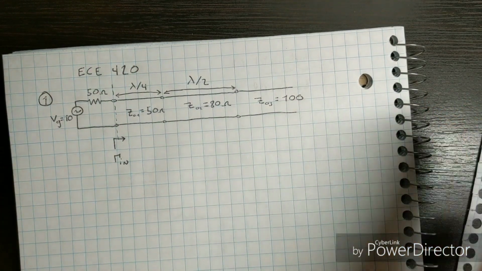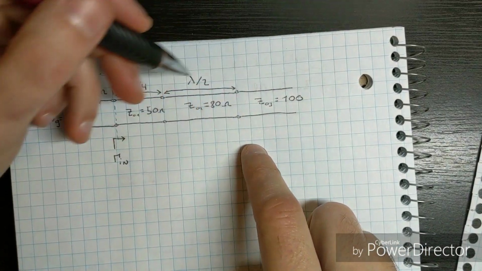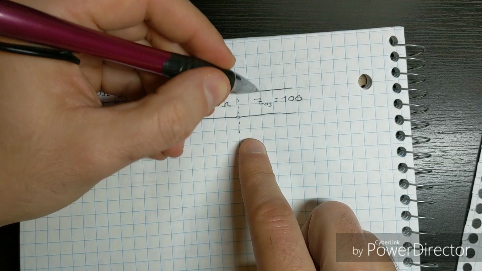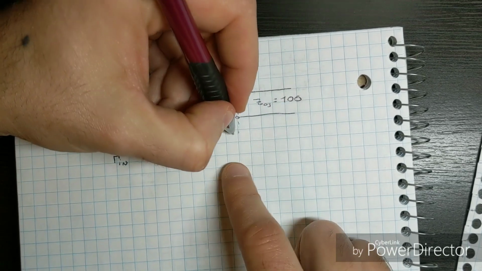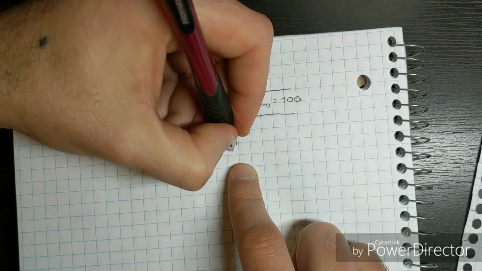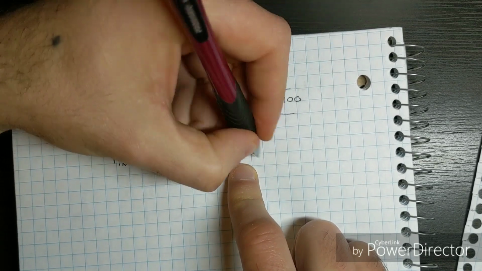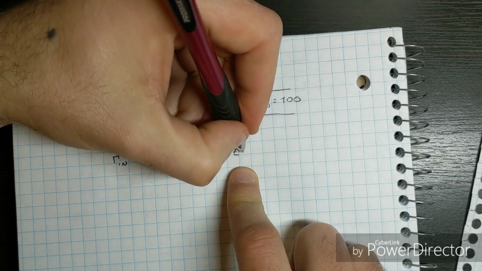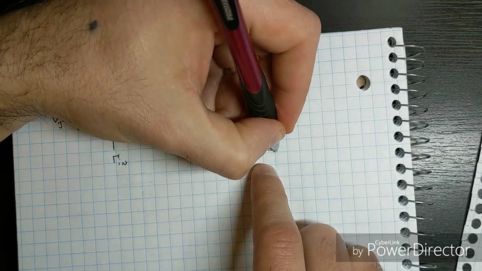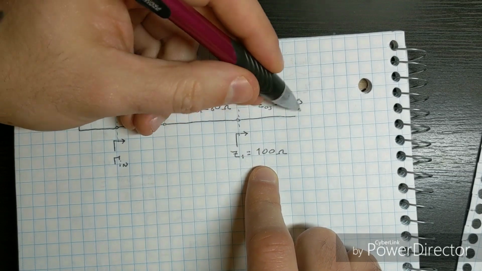So in these kind of problems, we're going to be working starting on the right, like as always, from the load. And in our case, the load is the last transmission line, right? So when we are looking at this point, we're looking right, the impedance that we see, we're going to call this Z1, it's going to be equal to 100 ohm, right? The characteristic impedance of the last transmission line.